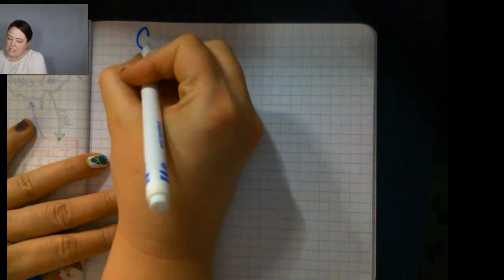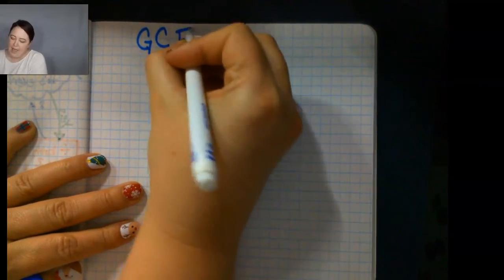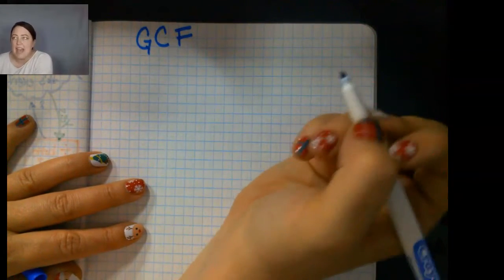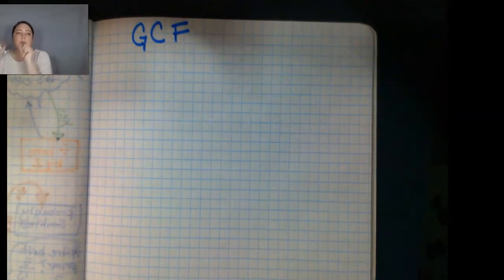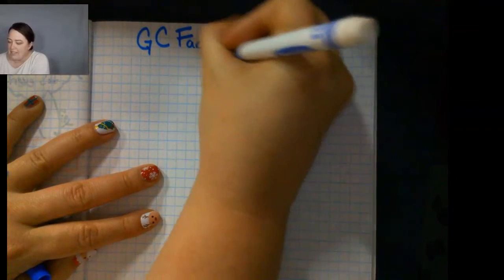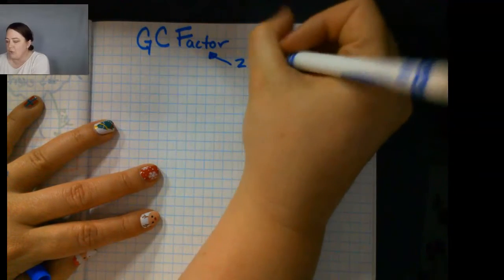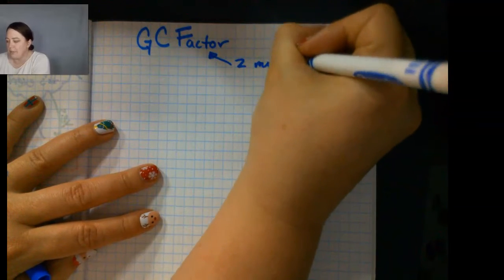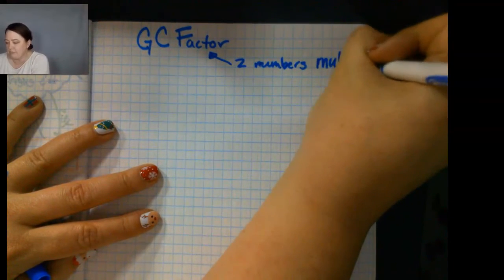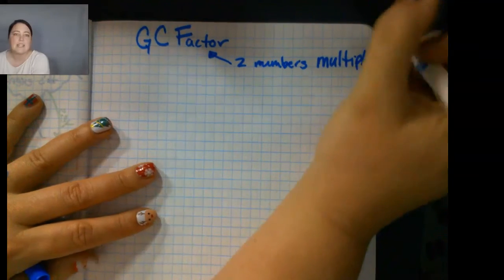Now, the other way that we simplify fractions is using the greatest common factor. We haven't really talked about factors, so we're going to do that now. My GCF, greatest common factor. And that is how we break apart the numbers. A factor is the 2 numbers multiplied together, right?